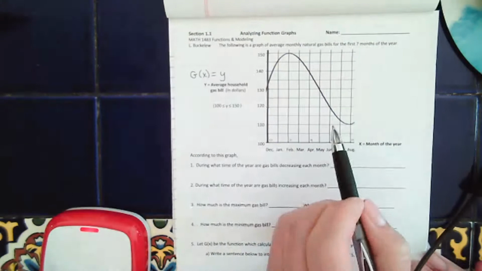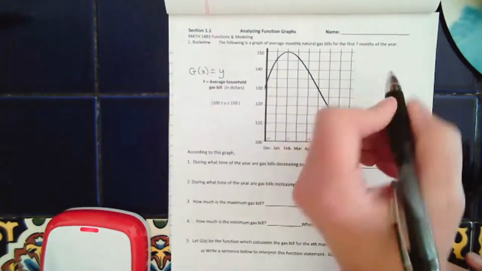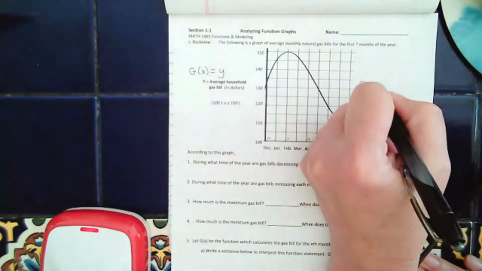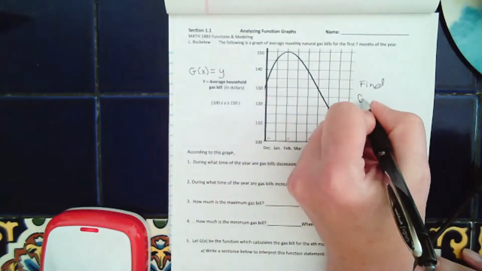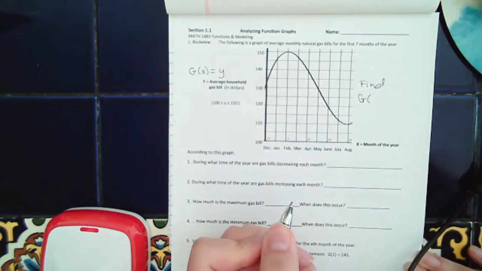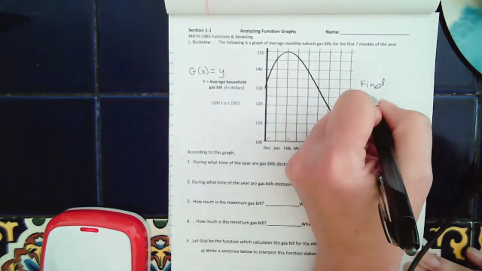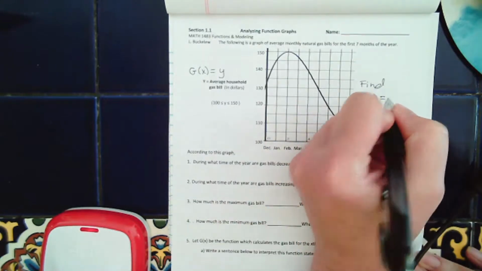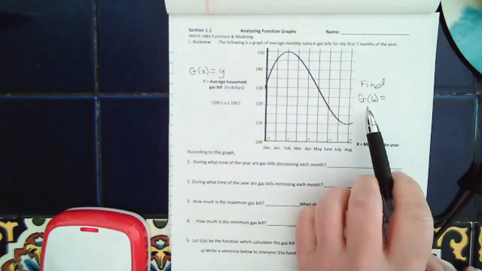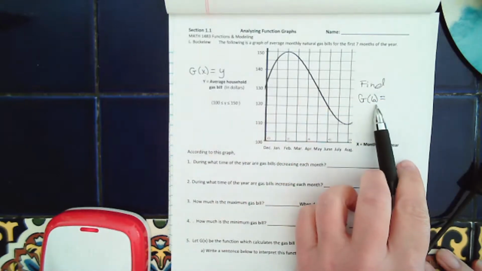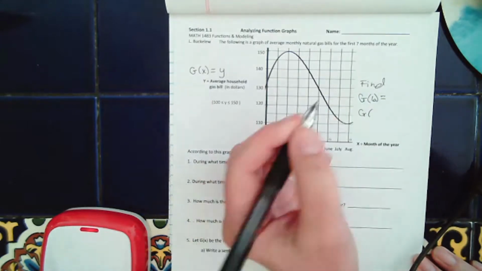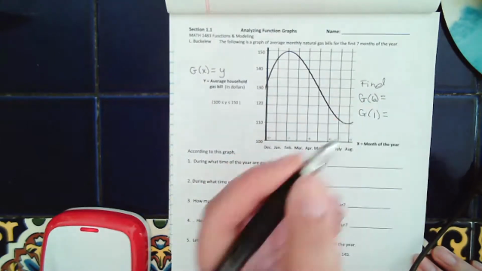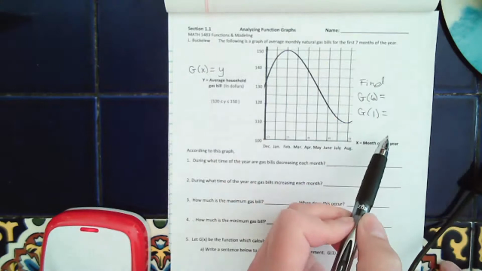So you're going to run into problems in your homework. It's really important that you know, I'm going to do a little example up here, how to calculate a function value or to find a function value from looking at a graph. So if I said find g of, let's say, 6, that's how you read it. You say g of 6. What is the function's value with an input of 6? Okay, or I might say, let's do another one. Let's do g of 1, like that. Okay, you're going to run into this all the time in the homework.